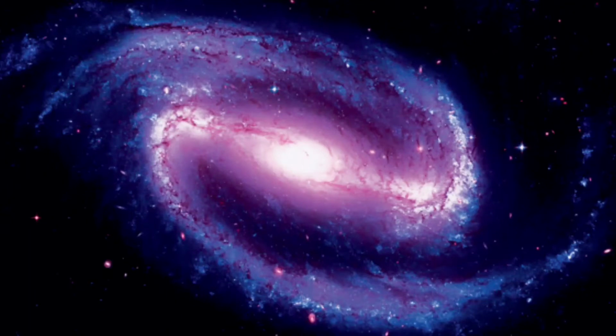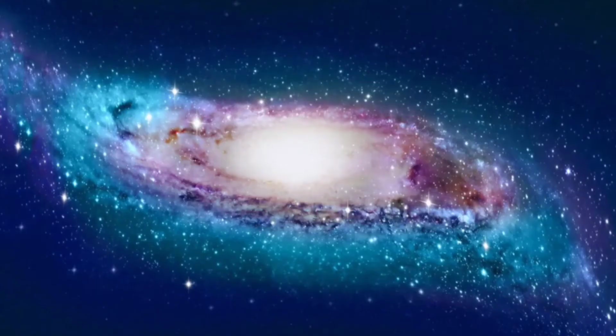Can you name the galaxy closest to our system? That is the Andromeda galaxy, our closest neighboring galaxy. The Milky Way galaxy is spiral in shape. Why are we calling it the Milky Way galaxy? Because it appears as a milky band of light in the sky.